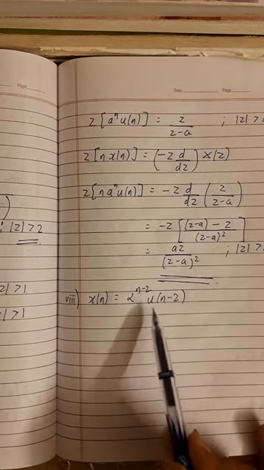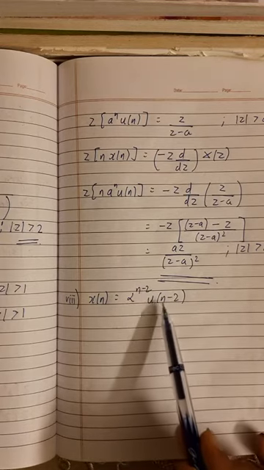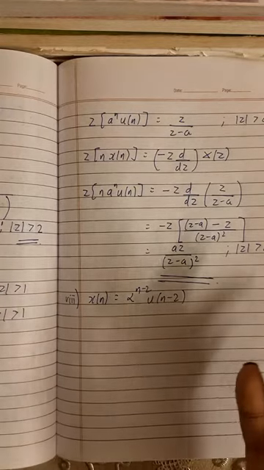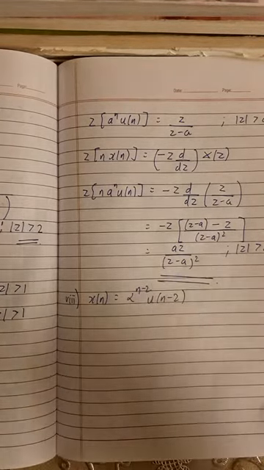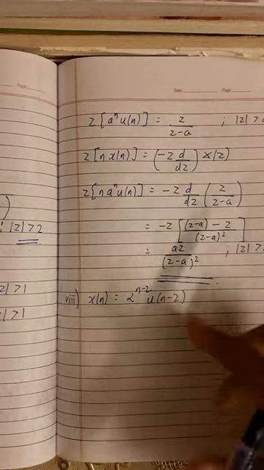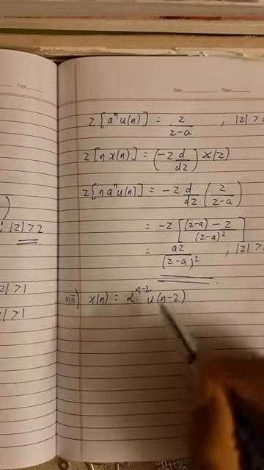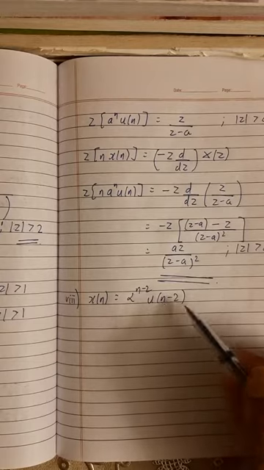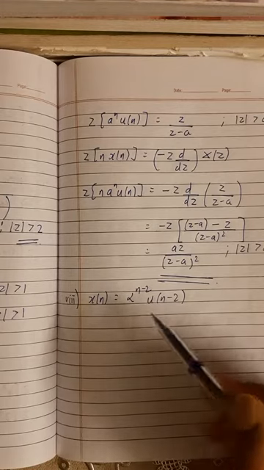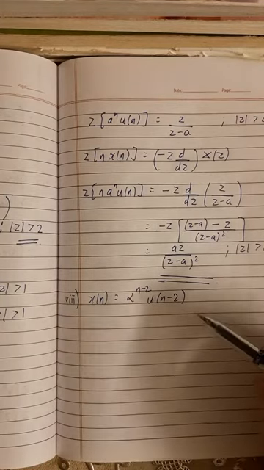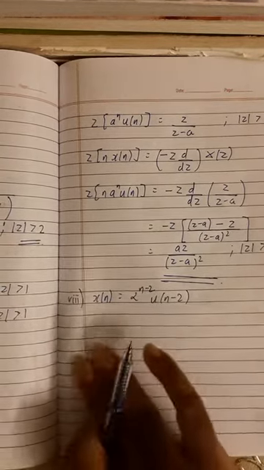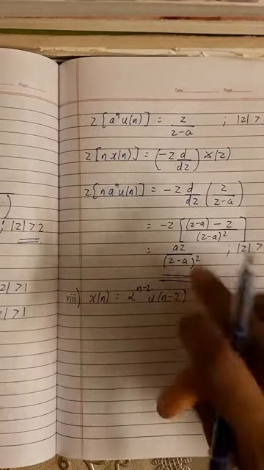So if you see the same shifting value for every n, that means you can first solve this problem without the shift. Remove the shift, assume there is no shift, find the answer, and then apply the time shifting property. That will make the problem much easier, right? Here it is n minus 2, here also n minus 2, which means first you find the Z transform of alpha raised to n u of n, and then you apply the shifting property of x of n minus 2. So this is what I'm going to do here, and that will be very easy for me.